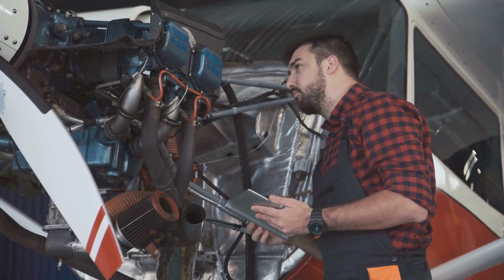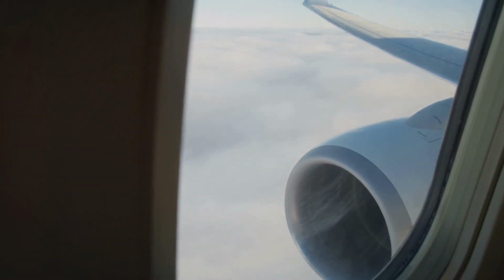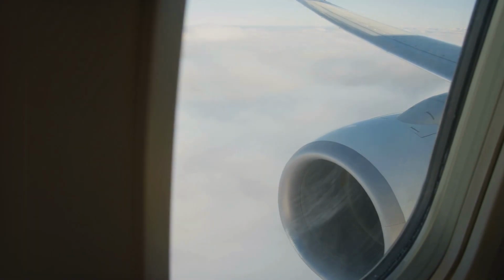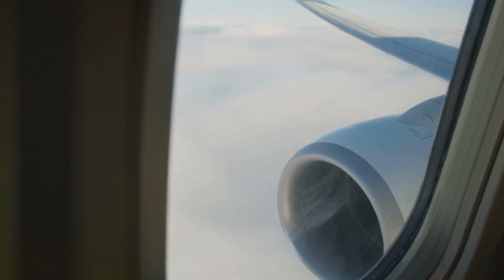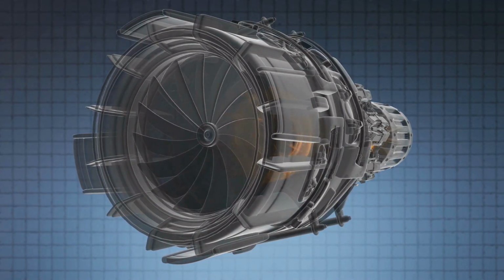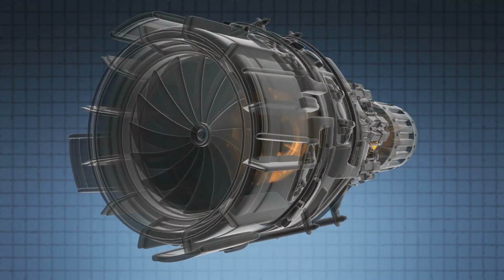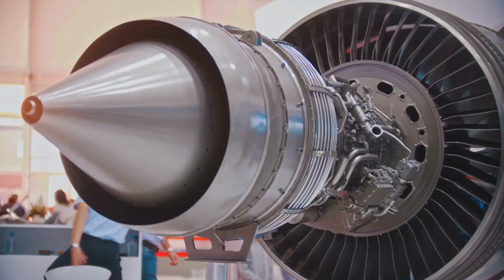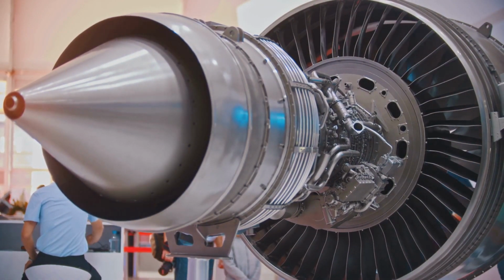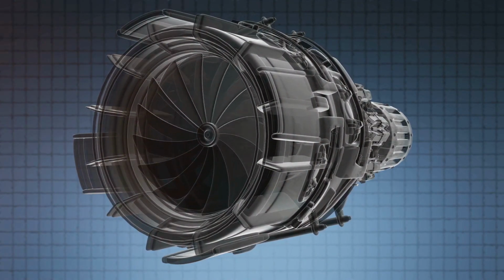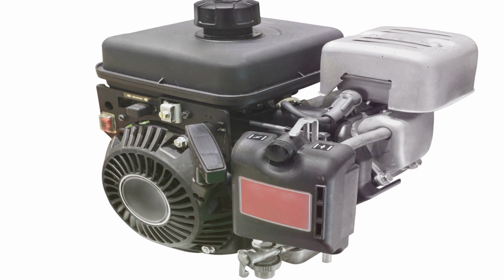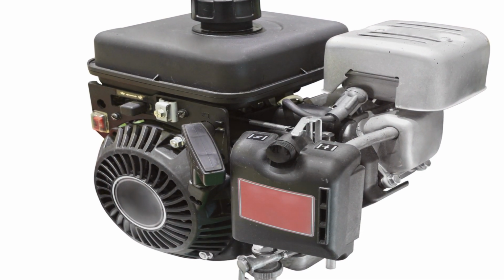It's like blowing up a balloon and then letting it go. The air rushing out of the balloon propels it forward, and in a similar way, the hot gases rushing out of the engine propel the airplane. But how exactly does this work? Well, it all comes down to a principle you might remember from your high school physics class, Newton's third law. This law states that for every action, there's an equal and opposite reaction. In the case of an airplane engine, the action is the hot gases being forced out of the back of the engine. The equal and opposite reaction is the forward movement of the airplane.